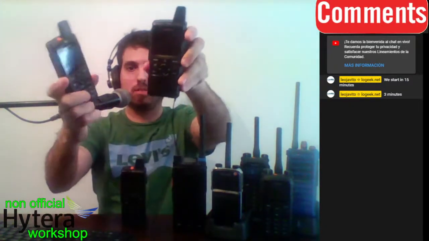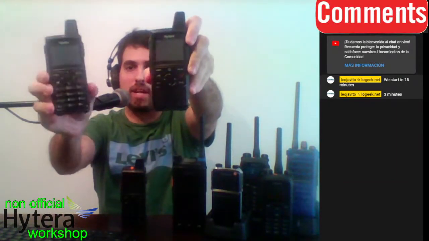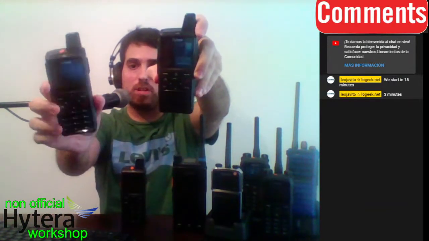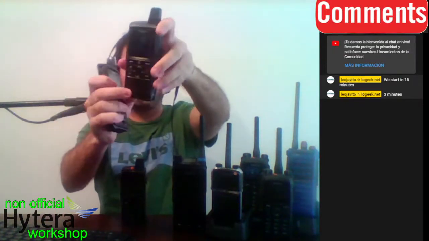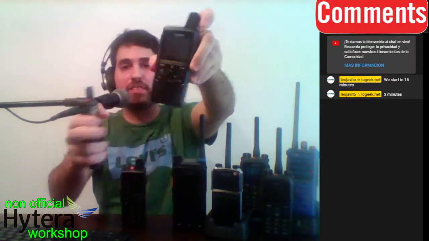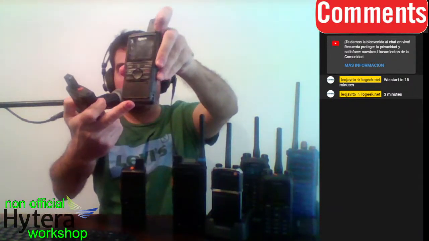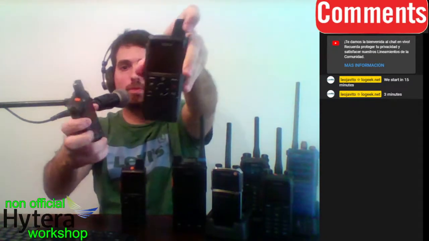Here's a comparison of the two POC models. As you can see here in my right hand, I have the PNC380, which has a full keyboard. And in my left hand I have the PNC370, which has a limited keyboard.